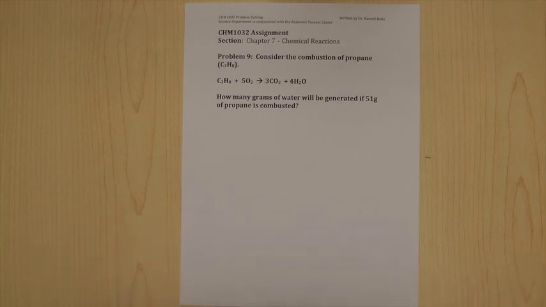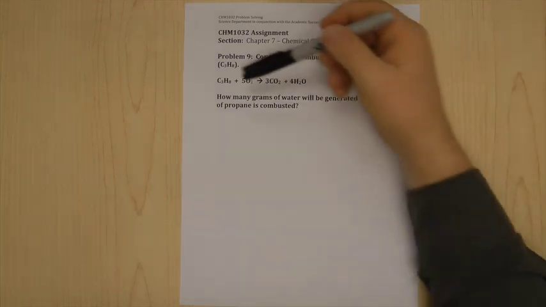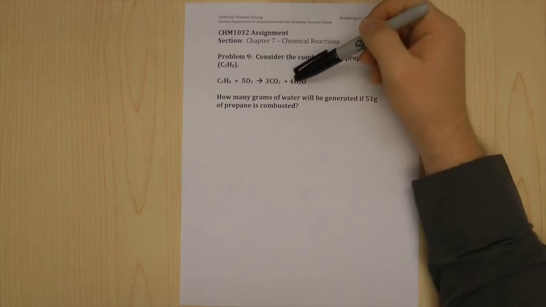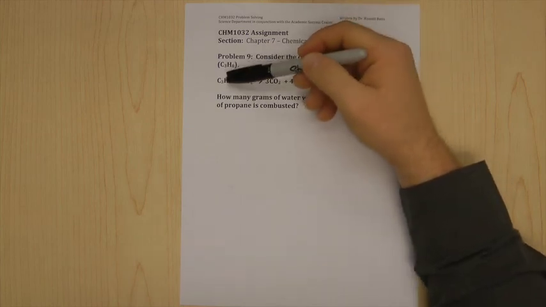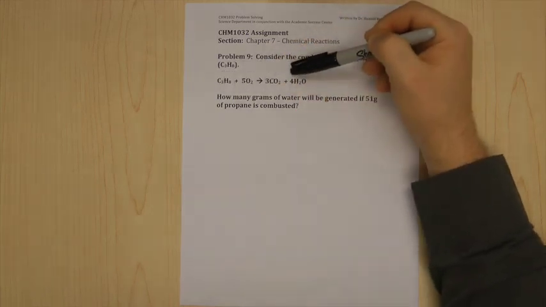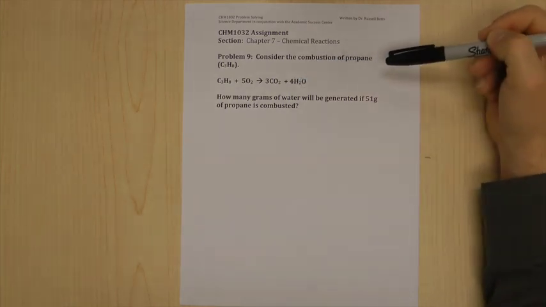Consider the combustion of propane, C3H8. How many grams of water will be generated if 51 grams of propane is combusted? All right. So this is propane here, and this is water over here. So we want to know from 51 grams of this material, how many grams of water will we generate?